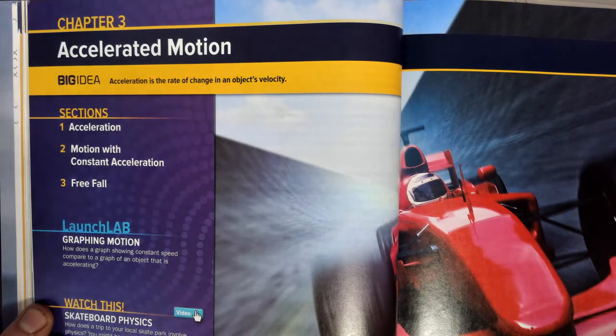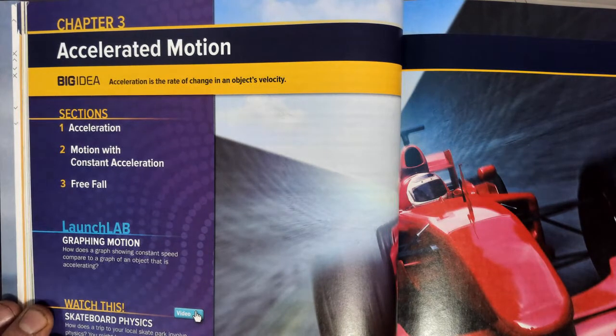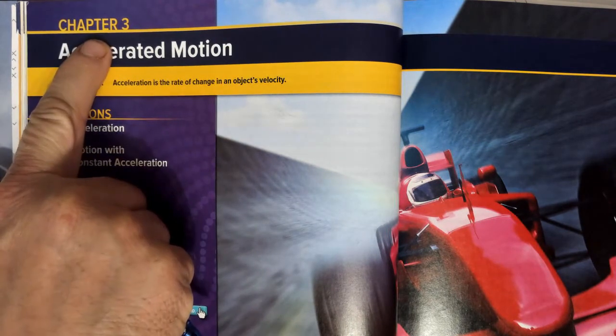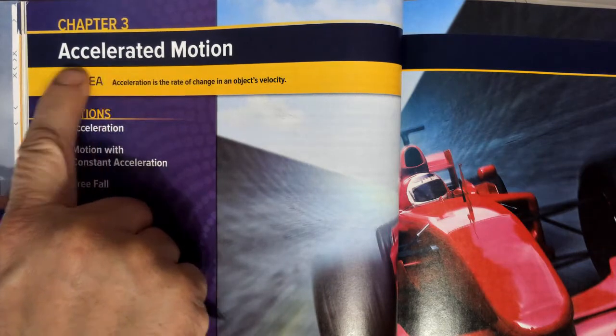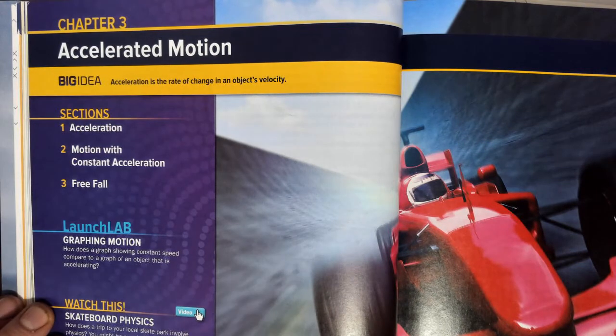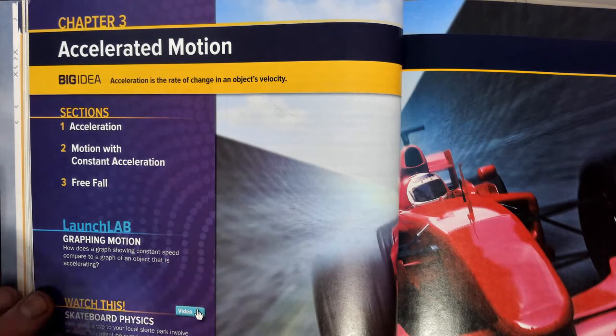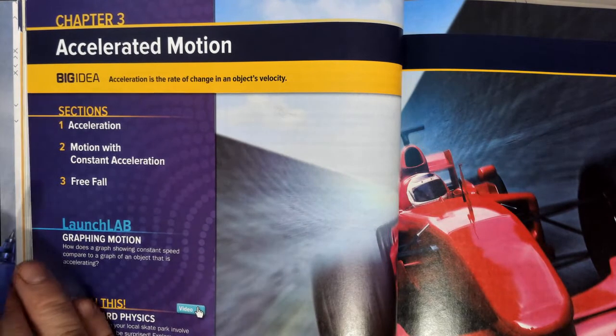Today I want to talk about our new unit, which is going to be Chapter 3 in your book, but it's going to be in positive physics. It's going to be called acceleration. So we're going to talk about acceleration today. And I want to introduce you to some equations that we're going to need for this unit, okay?